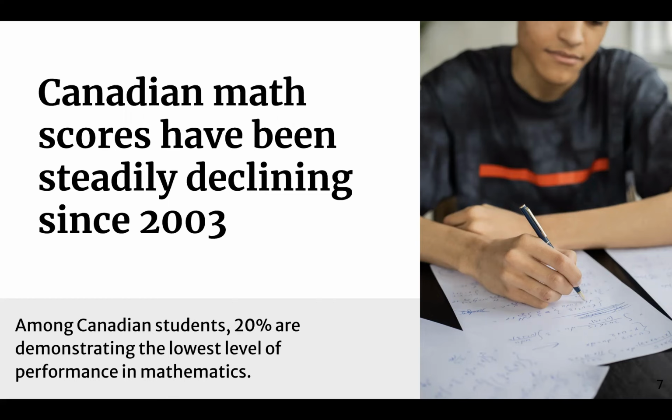This is concerning considering math is an increasingly needed skill in a rapidly increasing technological world. On top of that, 1 in 5 students performed at the lowest level of math. This makes up 20% of students. It goes to show that now, more than ever, students need better strategies for learning math.